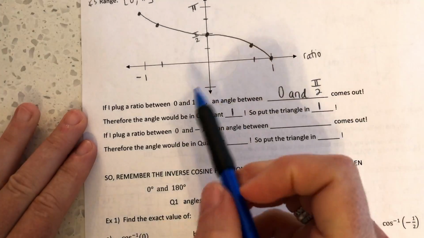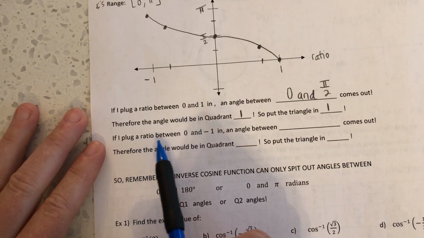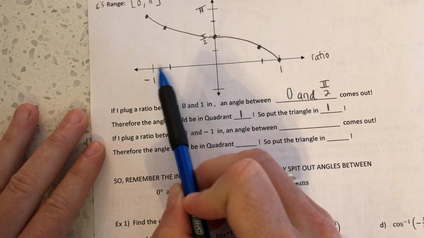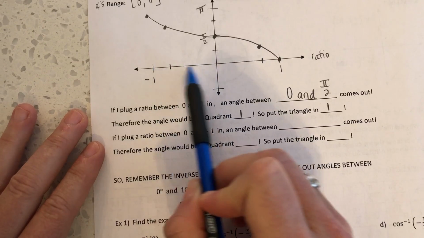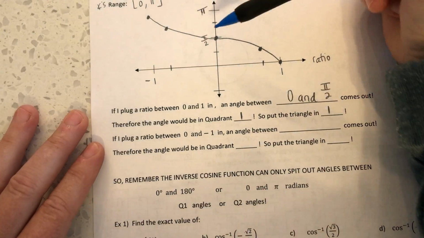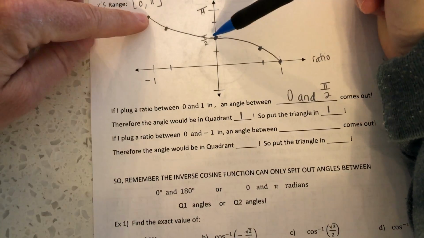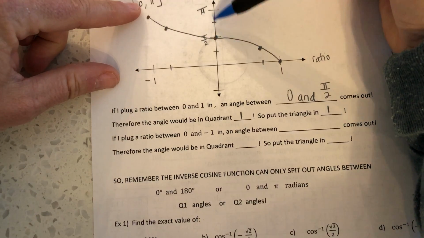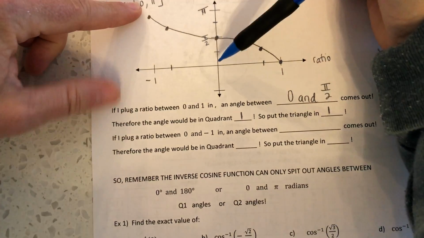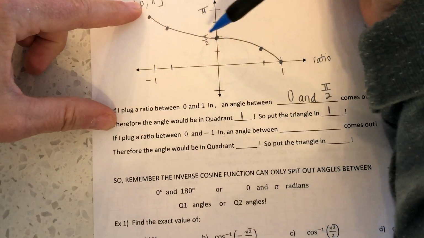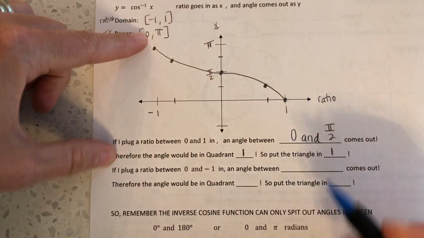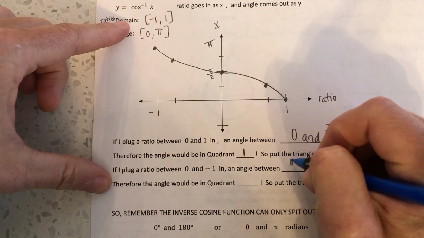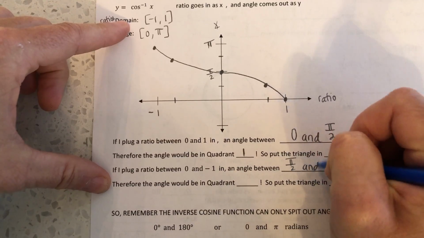All right, now the graph says this. If I plug a ratio between 0 and negative 1 in, if I plug any of these ratios in to the inverse cosine, then an angle between pi over 2 and pi comes out. One of these angles now comes out. So if I plug any of these ratios in, now an angle from here to here comes out. So that means an angle between pi over 2 and pi will come out.